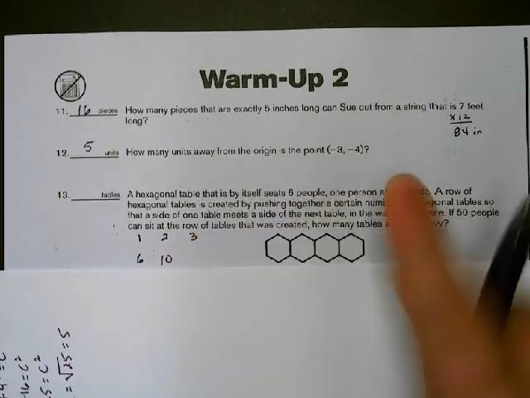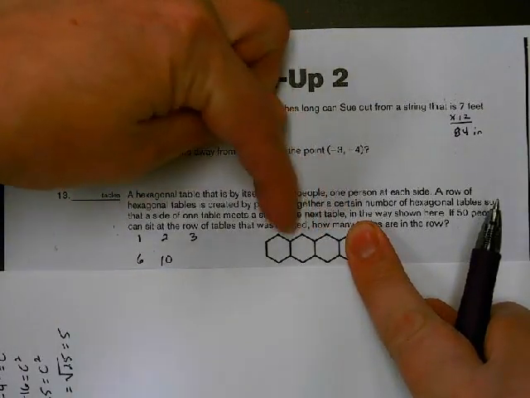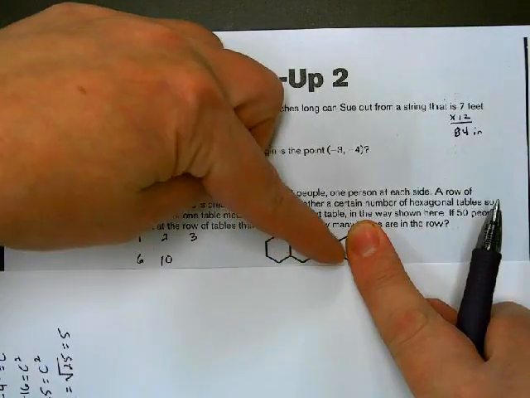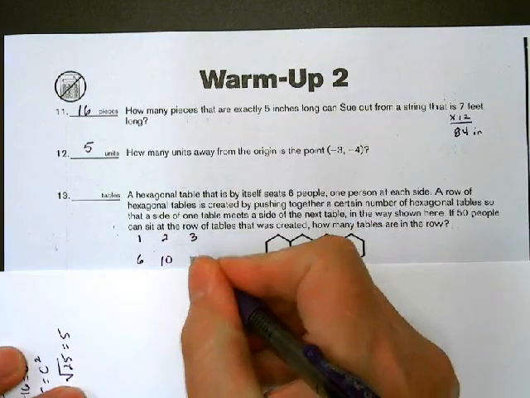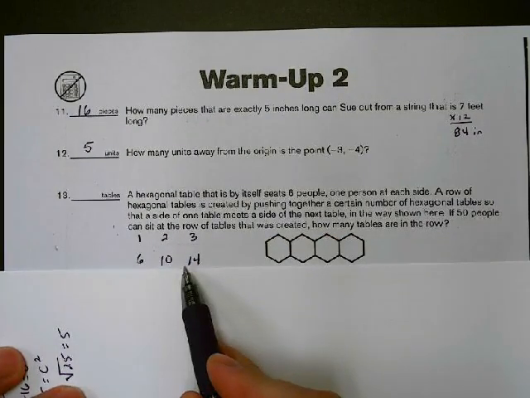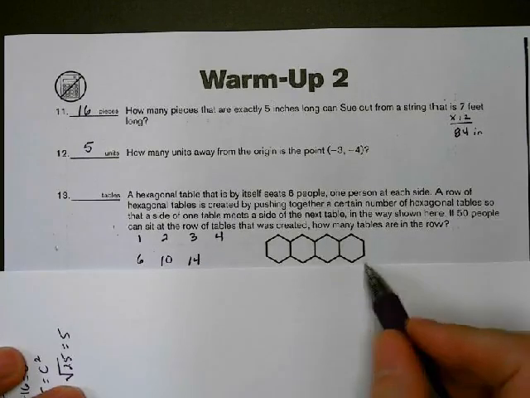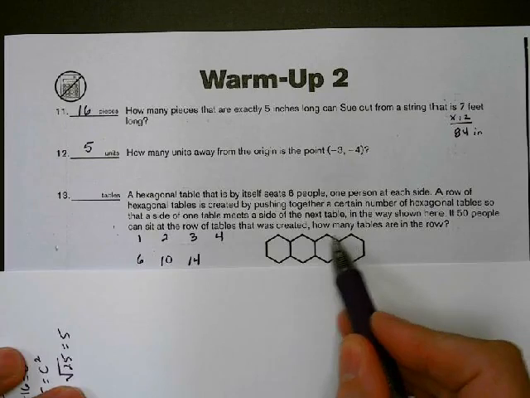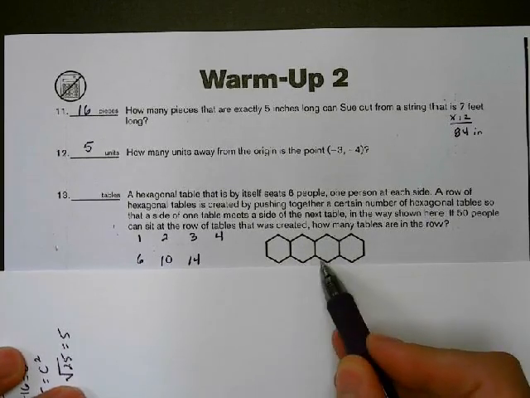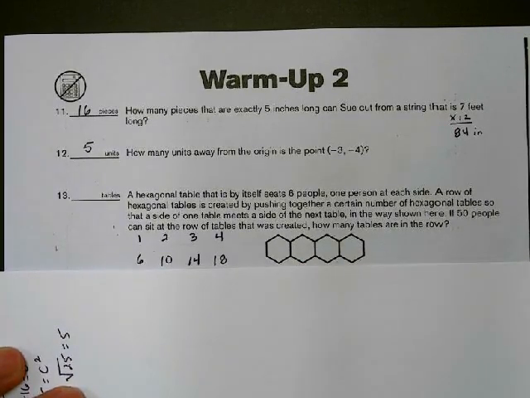If I had 3 tables, start at the top. 1, 2, 3, 4, 5, 6, 7, 8, 9, 10, 11, 12, 13, 14. 14 people. Do you see the pattern yet? It looks like we're increasing by 4 every time we add a table. 4th table. That's 18. And yes, we are increasing by 4 each time.